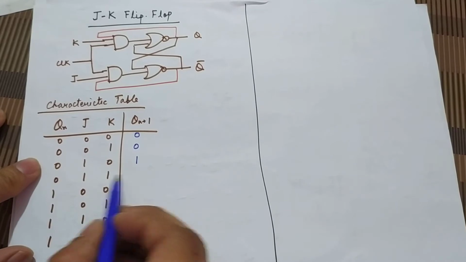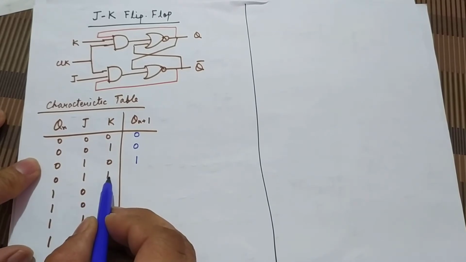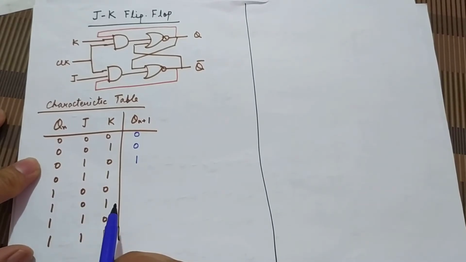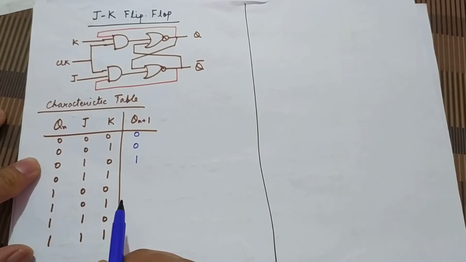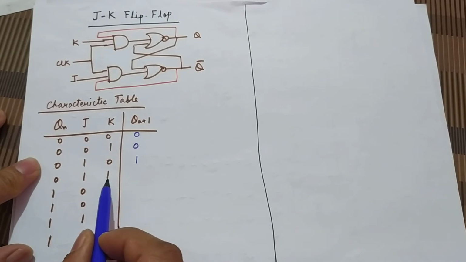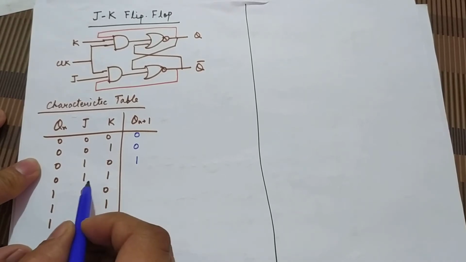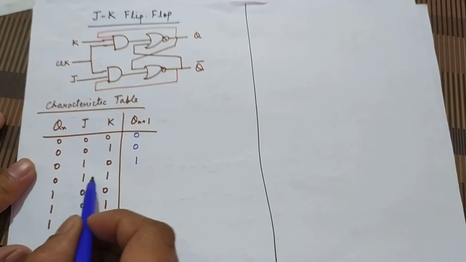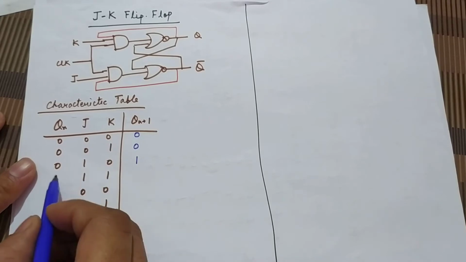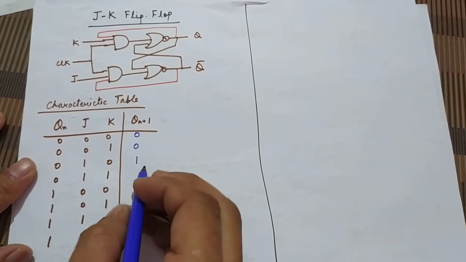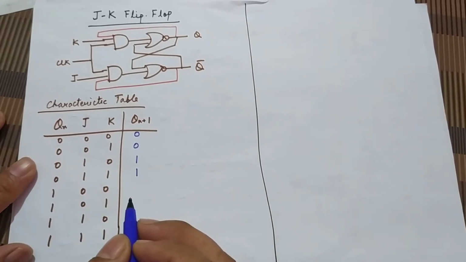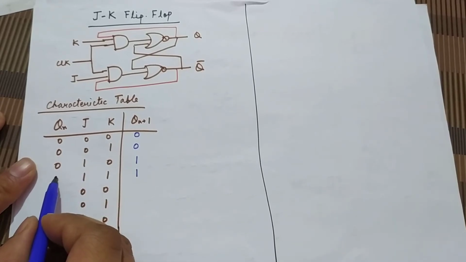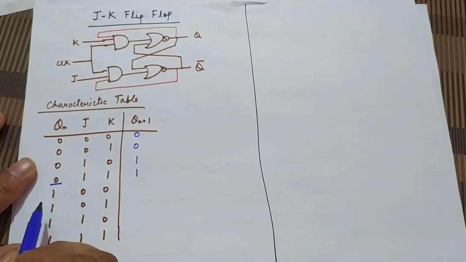Now for the 1-1 condition in the SR flip-flop, there is a don't care, or you can say an undefined state, but here for the 1-1 condition we will have the inverted form of Qn. It means if the 1-1 condition is there and Qn is 0, the output will be 1. We will have the inverted form of this Qn.